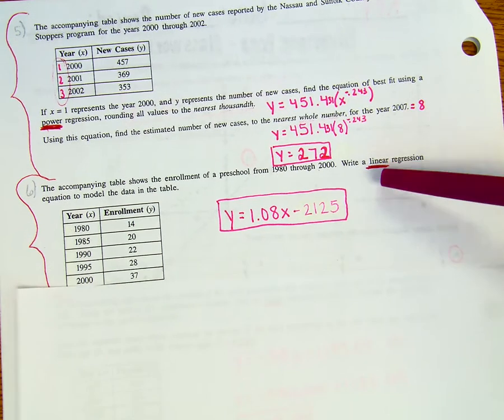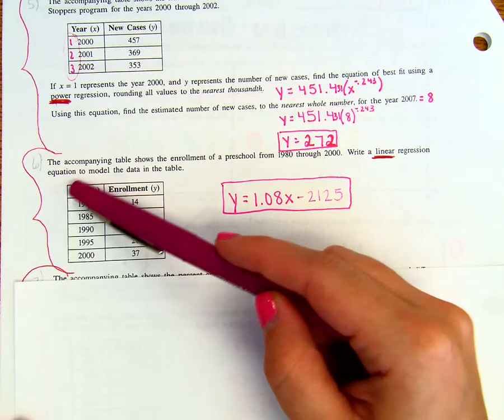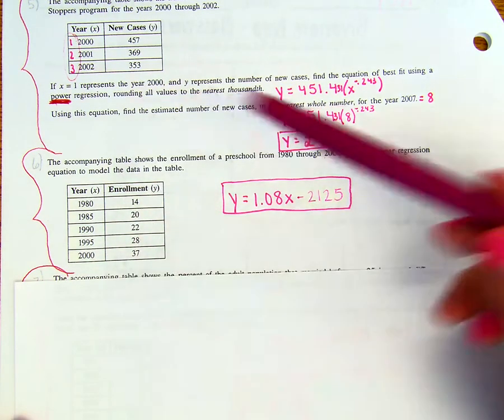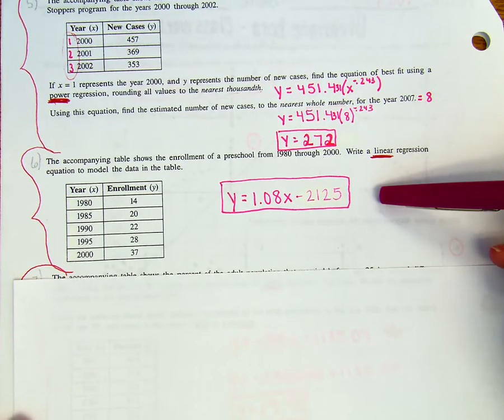The next thing was asking for a linear regression. So again, you plug this into your L1, this into your L2, select option 4 for your linear regression.